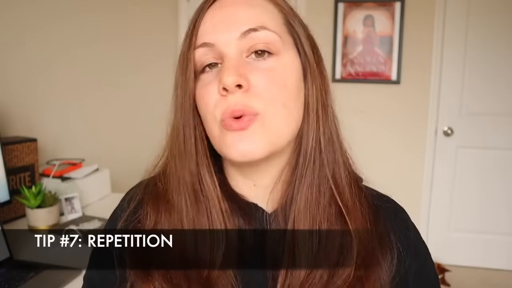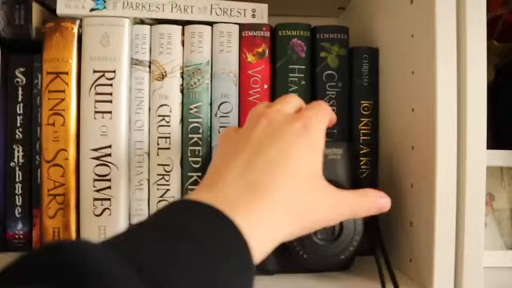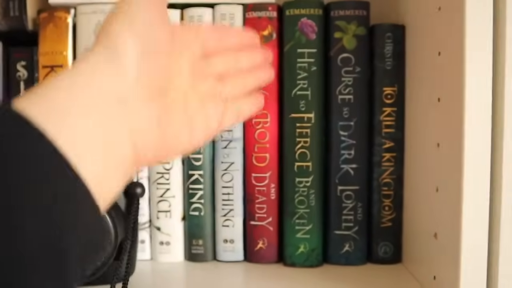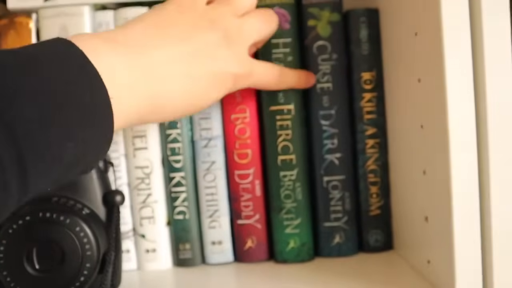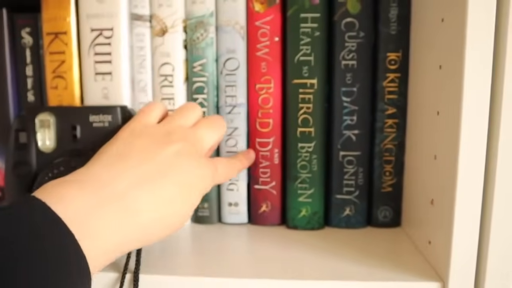And then my seventh bonus tip is kind of specific to a series, but it could still work on a standalone book as well, and that is to have repetition. So what I mean by that is make it look like they belong together by repeating certain elements. It could be a repetition of sentence structure, like a curse so dark and lonely, a heart so fierce and broken, a vow so bold and deadly.